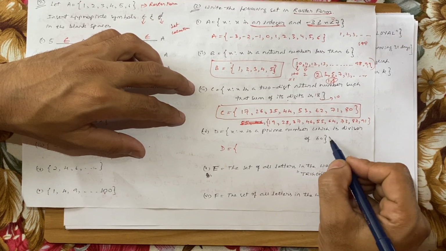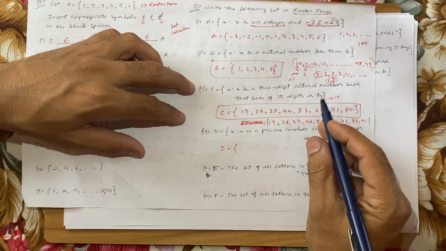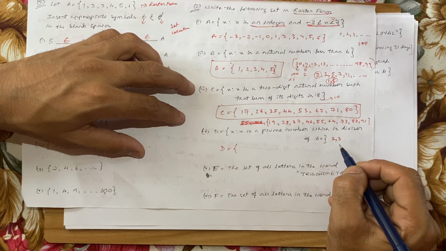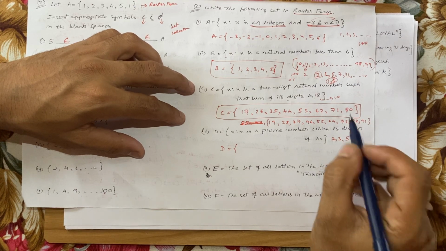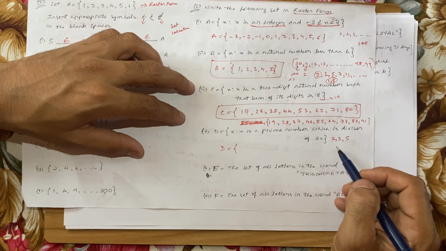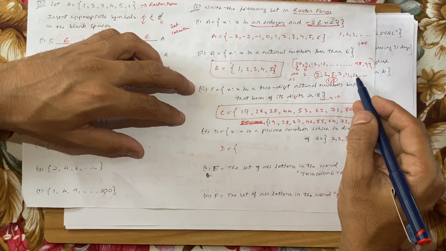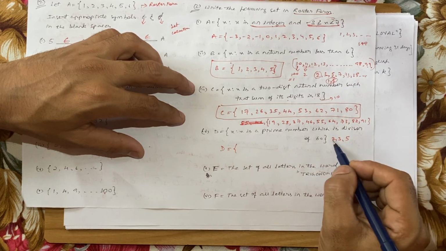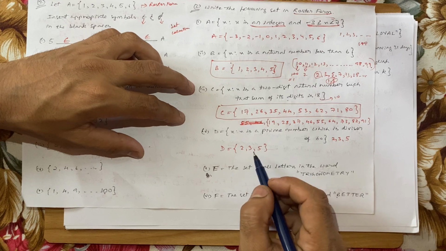So let's check the first prime number, 2. 2 will divide 60, yes. Next is 3. 3 will divide 60. Then 5 will divide 60. Okay, 2, 3, 5 will divide 60. 7 will not divide 60. 11 will not divide 60. Next, 13 will not divide 60. So these are the only 3 prime numbers, 2, 3 and 5, that divide 60.